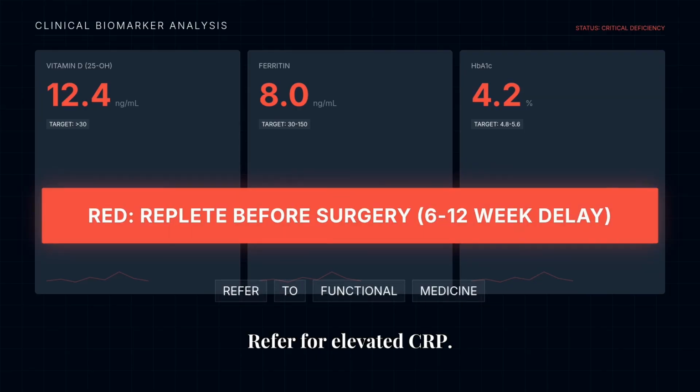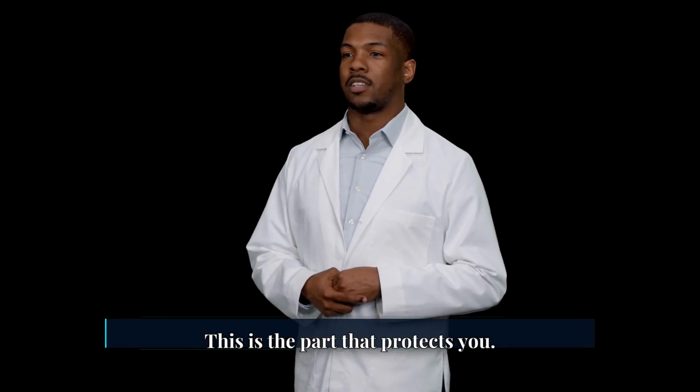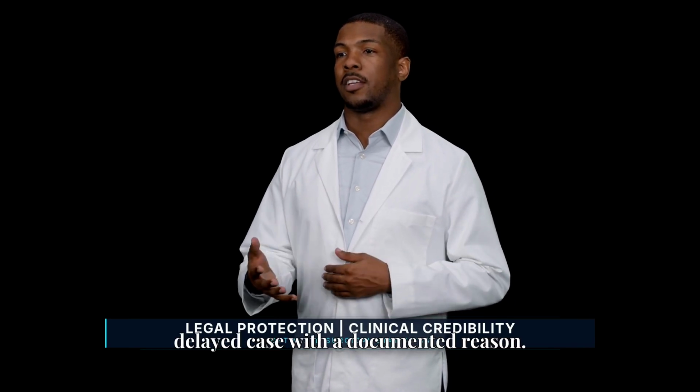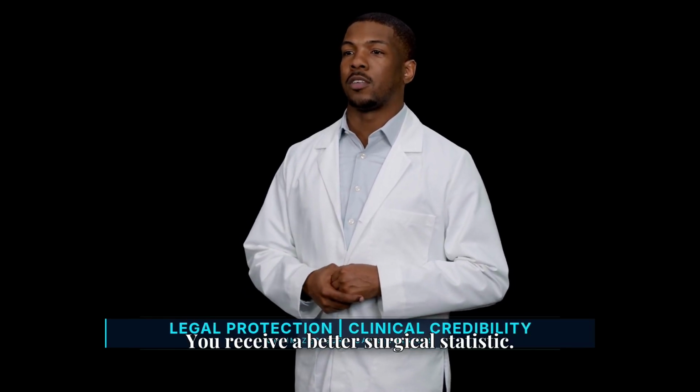Refer for elevated CRP. This is the part that protects you. It converts a failed implant into a delayed case with a documented reason. You receive a better surgical statistic.